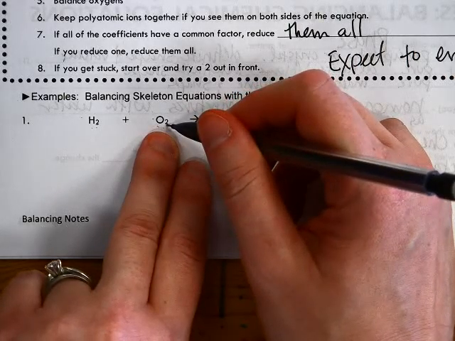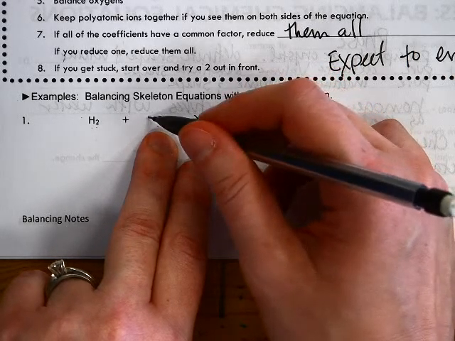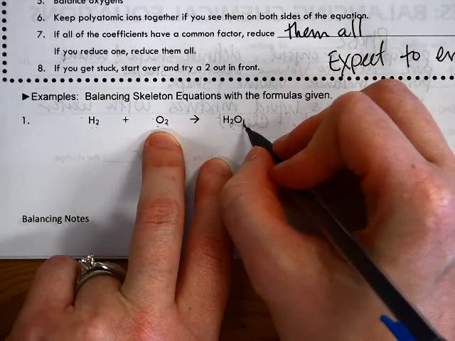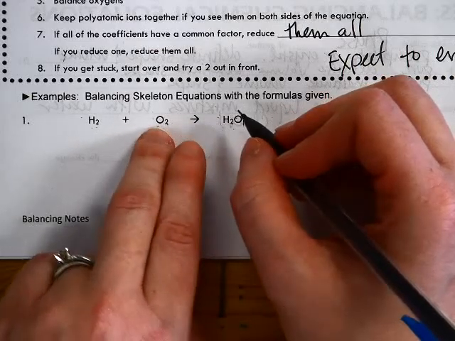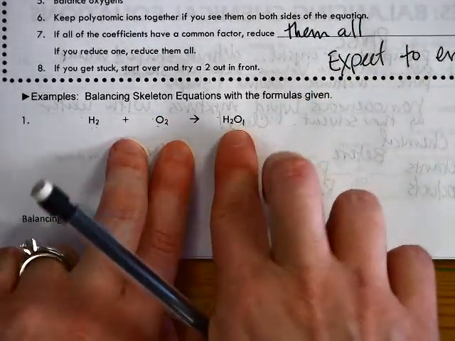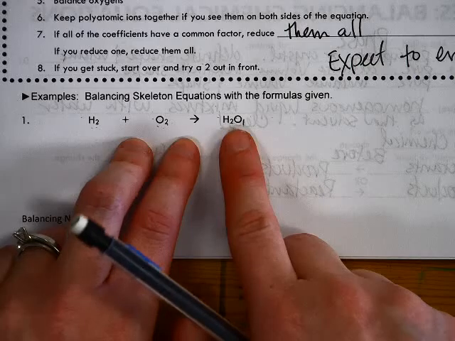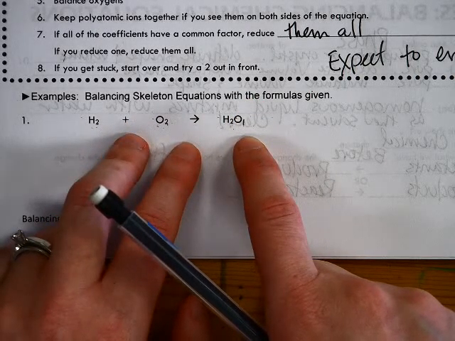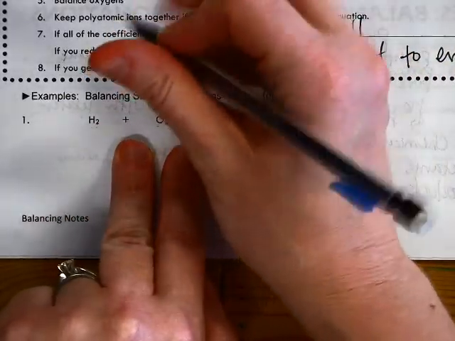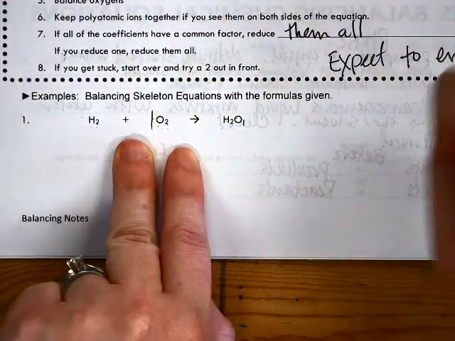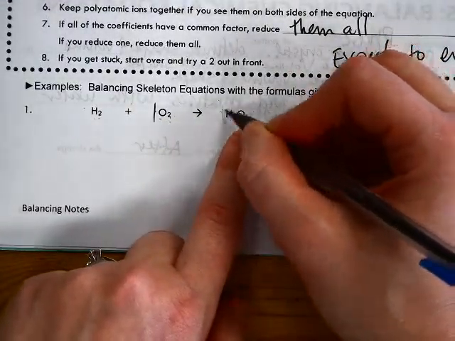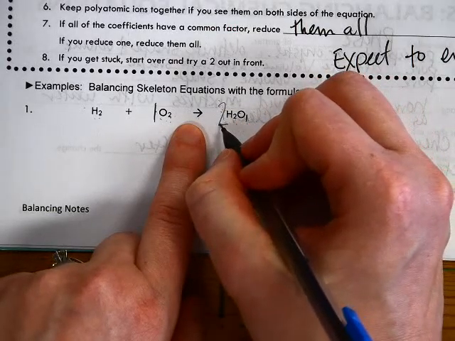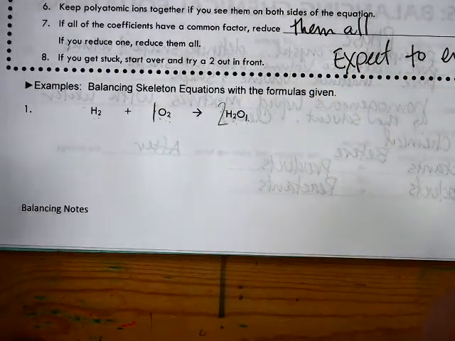Next, let's go out here. I see 1 times 2 times no parentheses 1. So 2 oxygens on this side, 1 times 1, no subscript, times 1. So I've got 2 on this side, 1 oxygen on this side. What's the least common multiple between 2 and 1? Well, 2. So that means I need to make sure I have 2 on this side. So 1 times 2 gives me 2. And on this side, what number times 1 gives me 2? Well, 2. 2 times 1 gives me 2 now.